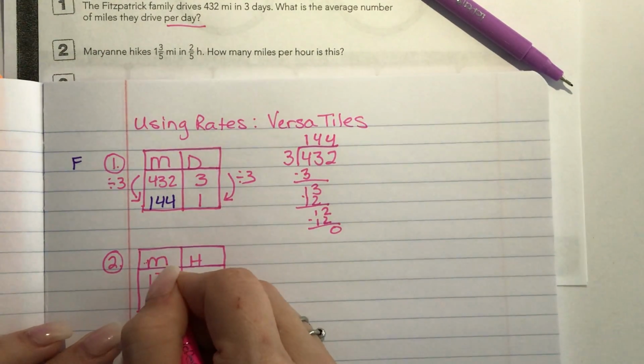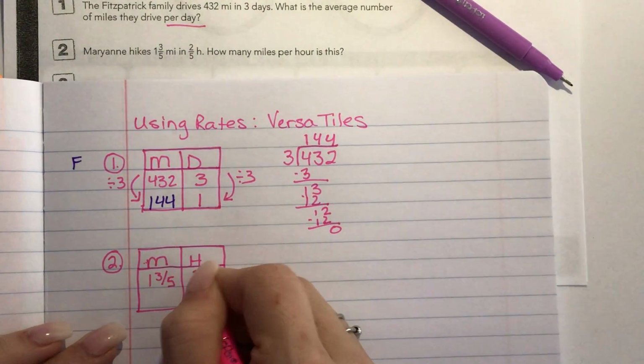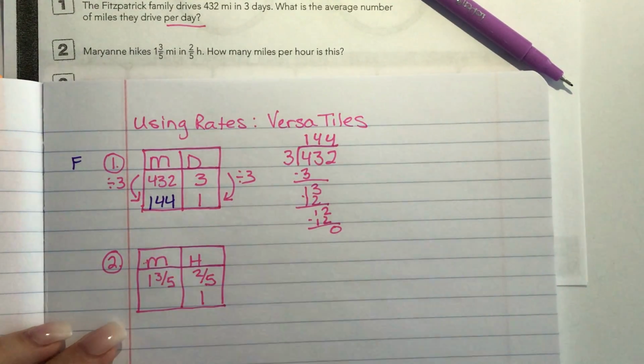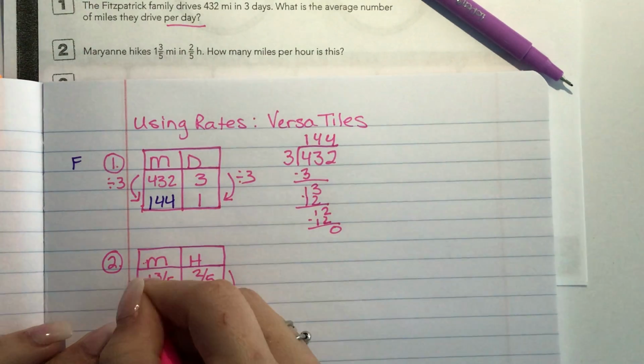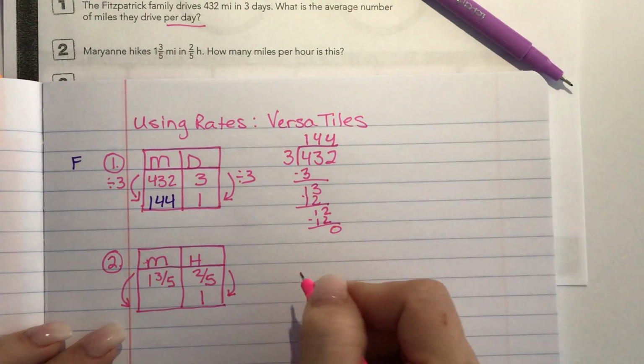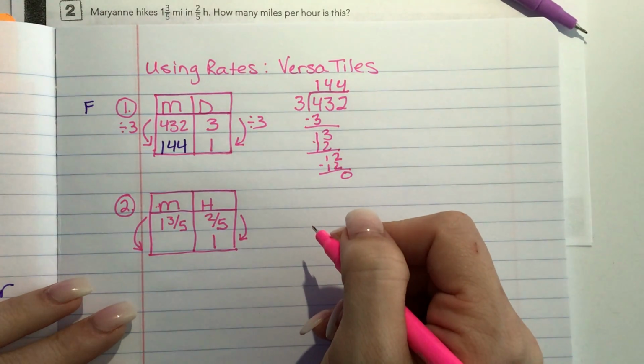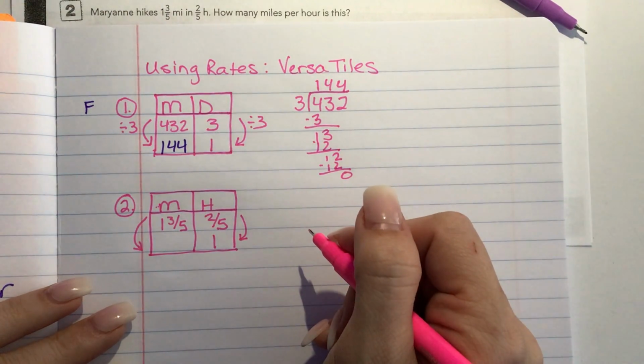So 1 3/5 miles in 2/5 of an hour. Per hour, so that's going to be our 1. So what are we going to divide by? 2/5.